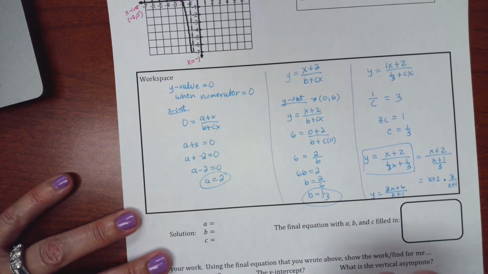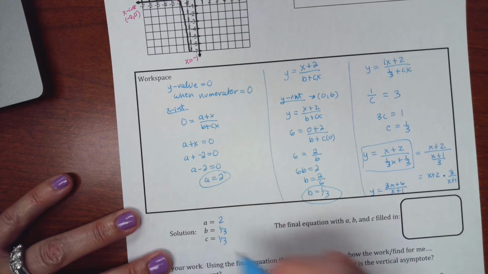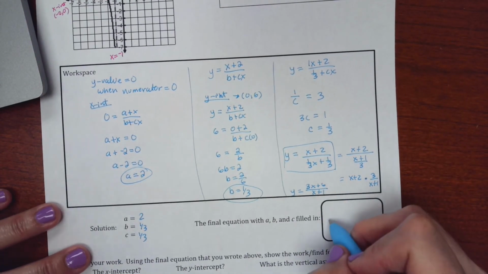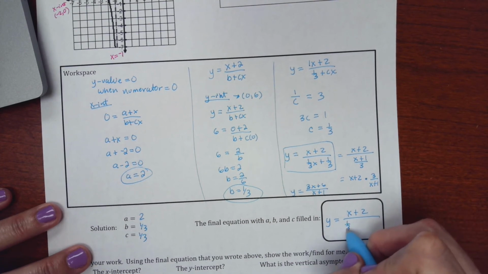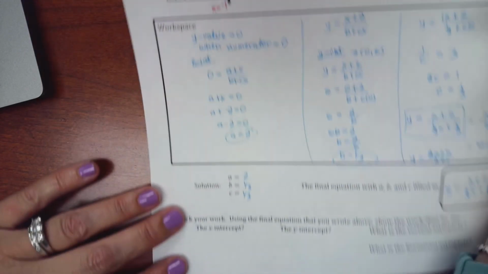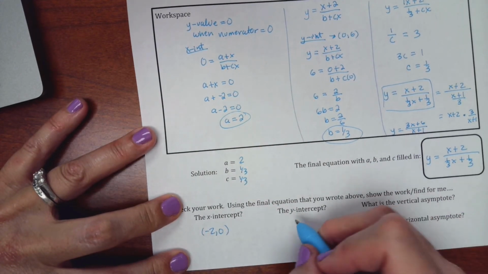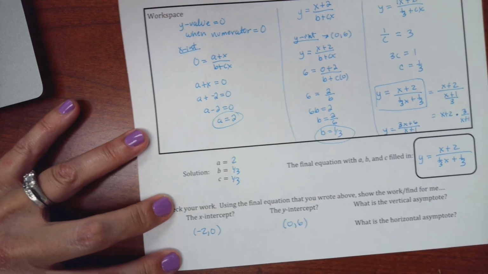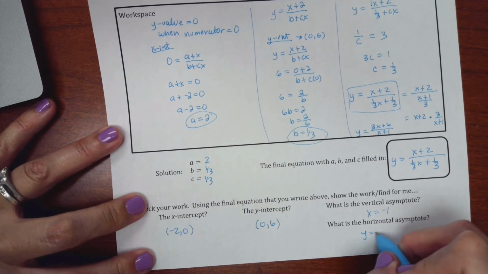But this is basically what we ended up getting. All right, so a is going to be 2, b is 1/3, c is 1/3. My final equation was y equals x plus 2 over 1/3 x plus 1/3. All right, the x-intercept was -2, 0. The y-intercept was 0, 6. And the vertical asymptote, x equals -1, horizontal is y equals 3.